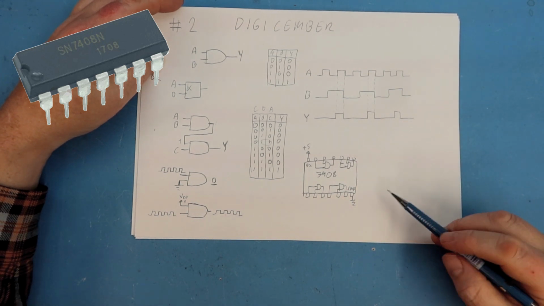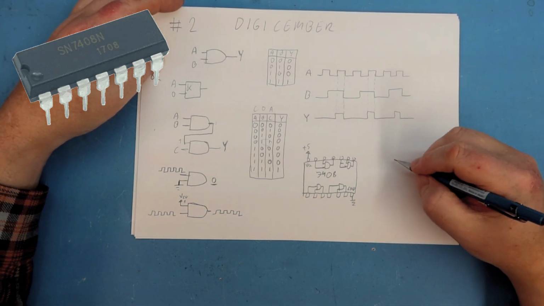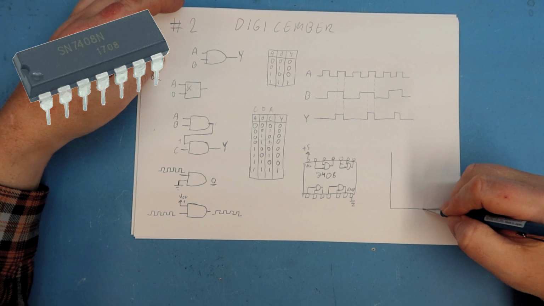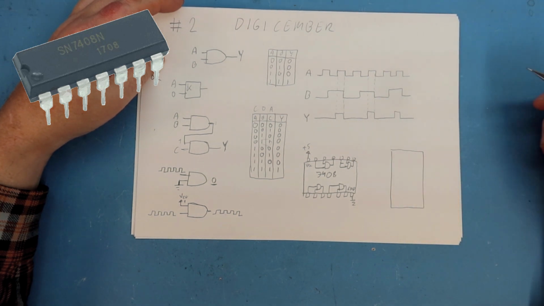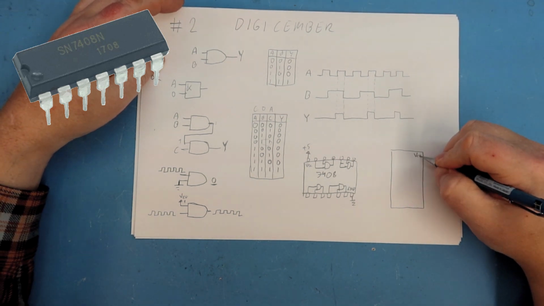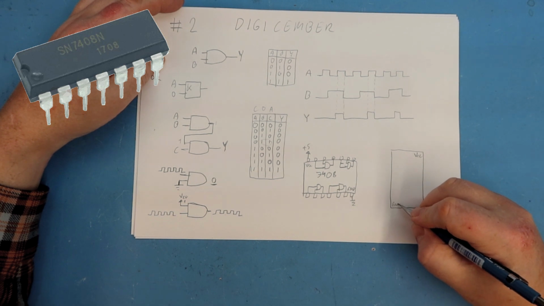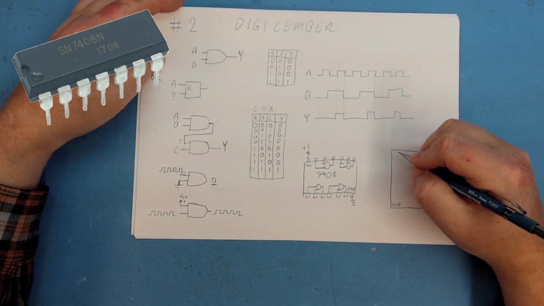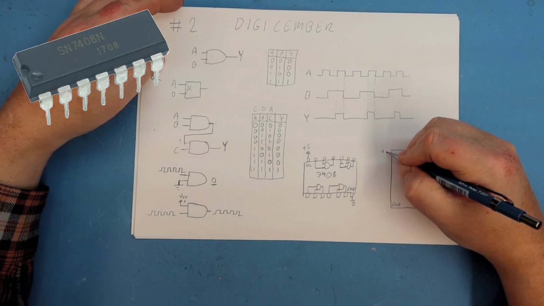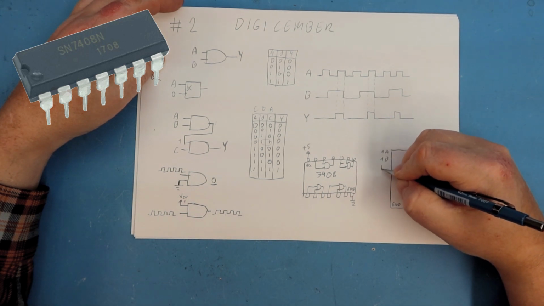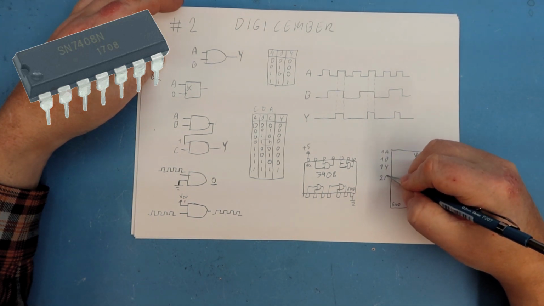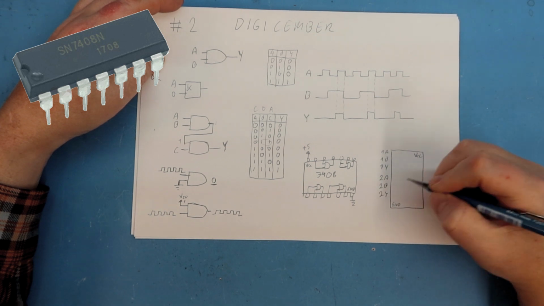Like so. And another way of writing this, you might see represented something along the lines of this. It can of course be turned around, but with VCC and GND here. And then it's written on these, 1A, 1B, 1Y, 2A, 2B, 2Y.